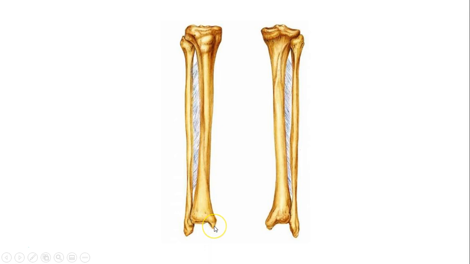There's your medial malleolus. Over here on your fibula, make sure you spell it right, is your lateral malleolus. There's your diaphysis, and there's the head. Okay, here you're looking at the back. Oh, it's really nice. You can see the interosseous membrane.